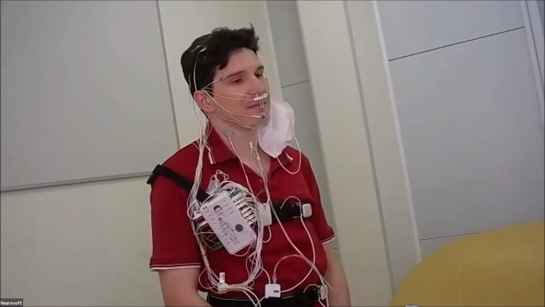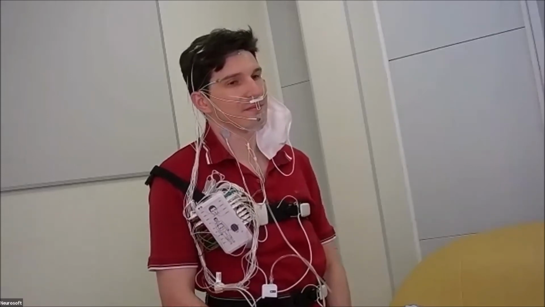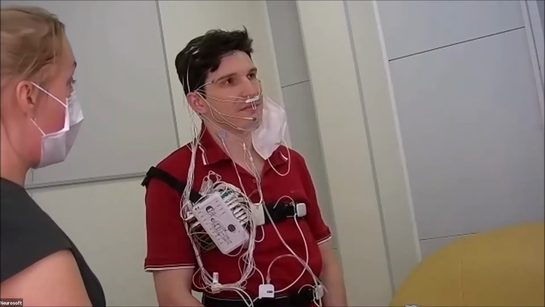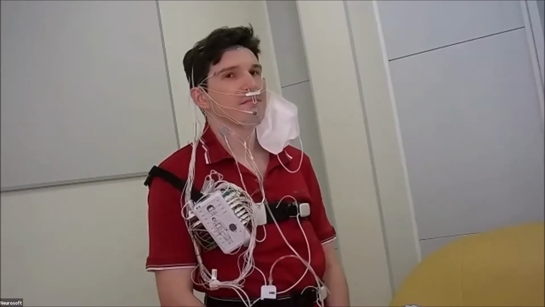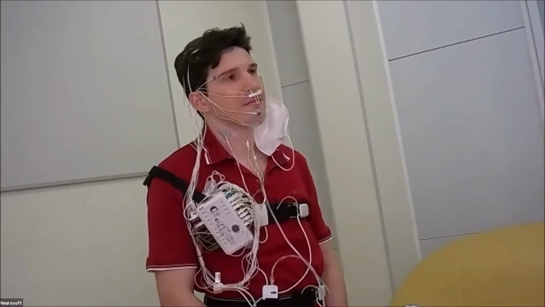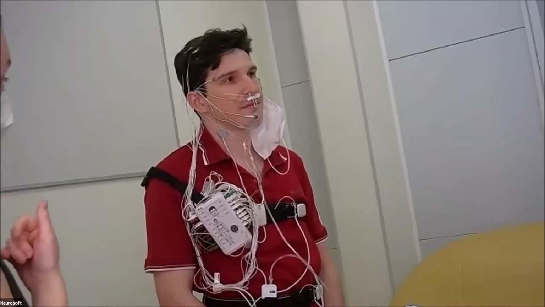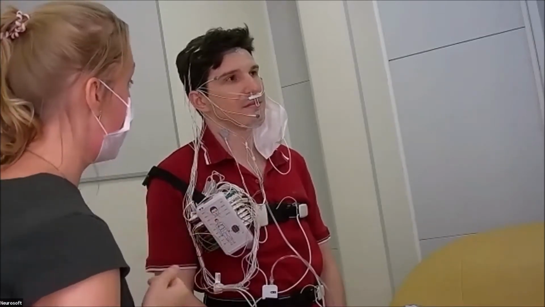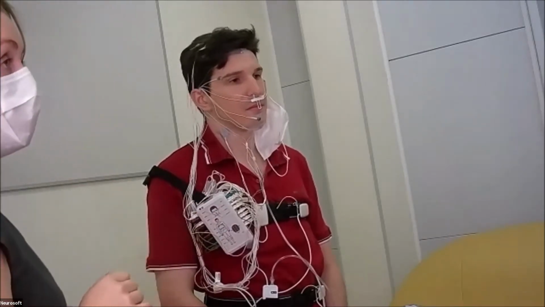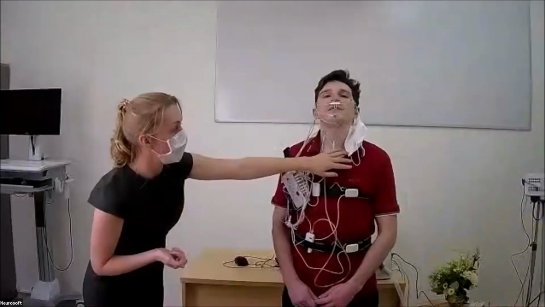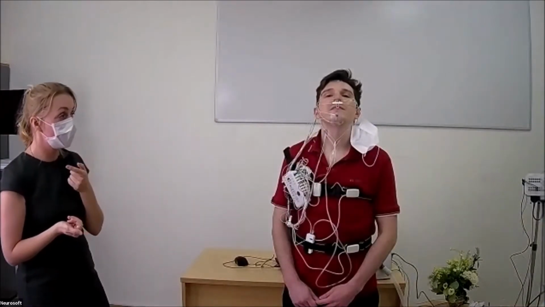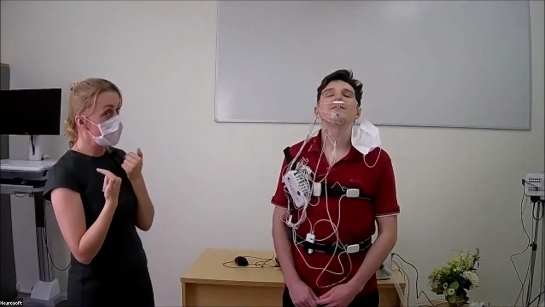So the first electrode we put 1 centimeter above the inferior edge of the mandible at the midline. So this is the electrode above the mandible. The 2 other electrodes we put 2 centimeters below the inferior edge of the mandible, 1 electrode 2 centimeters left and the other electrode 2 centimeters right from the midline.